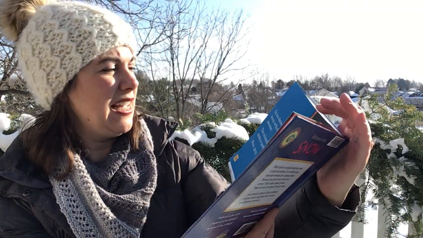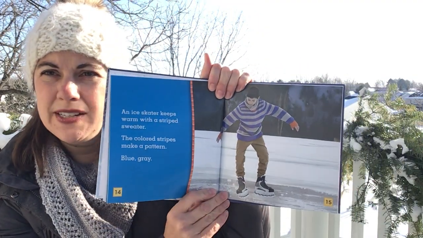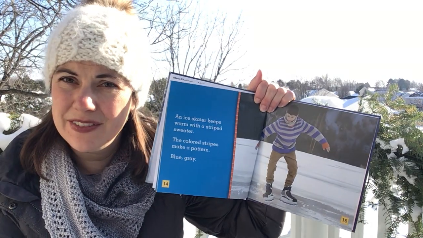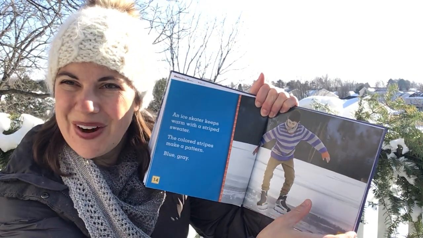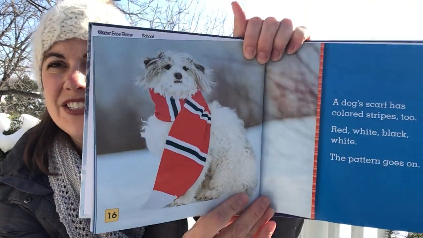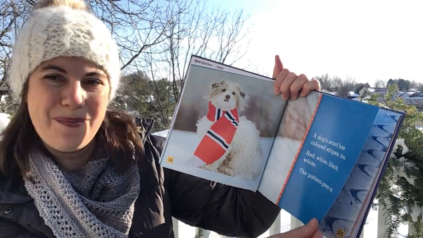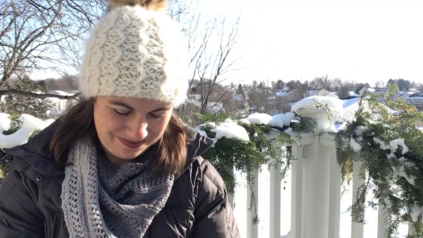An ice skater keeps warm with a striped sweater. The colored stripes make a pattern. Blue, gray, blue, gray. A dog's scarf has colored stripes too. Red, white, black, white. The pattern goes on.